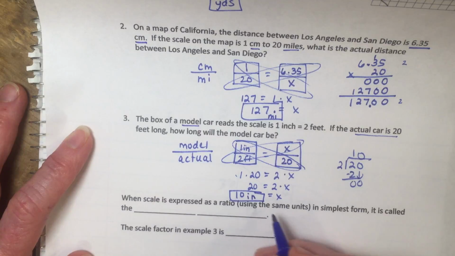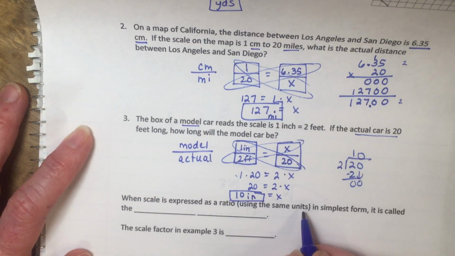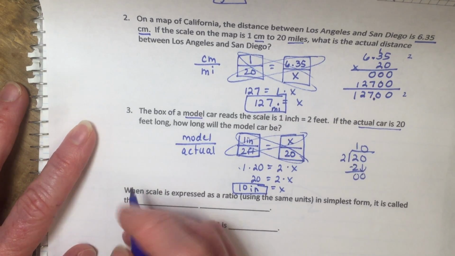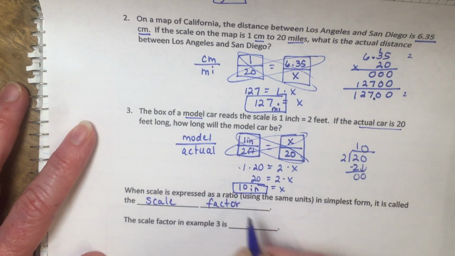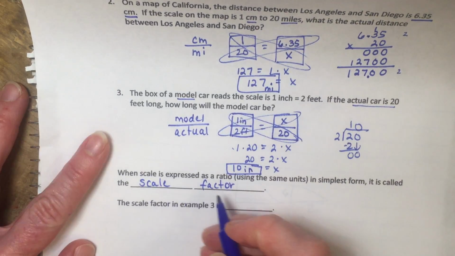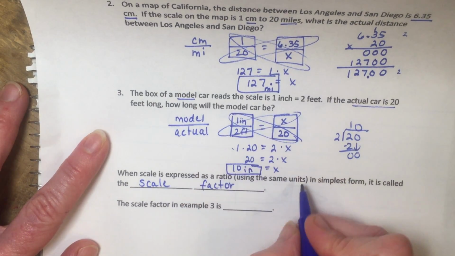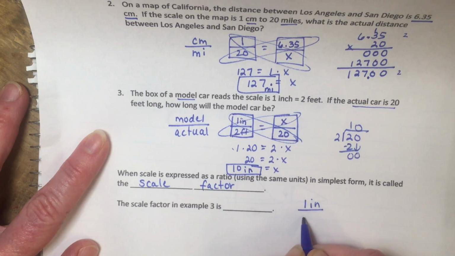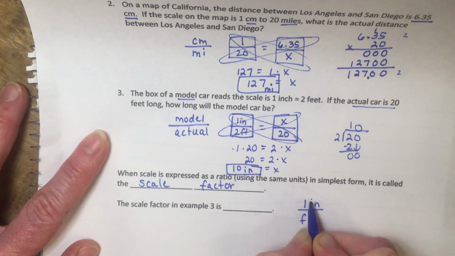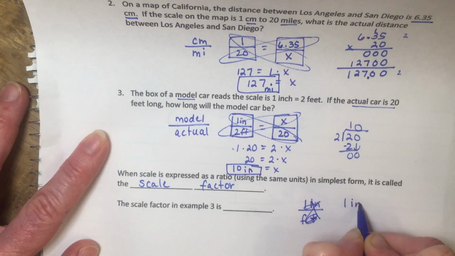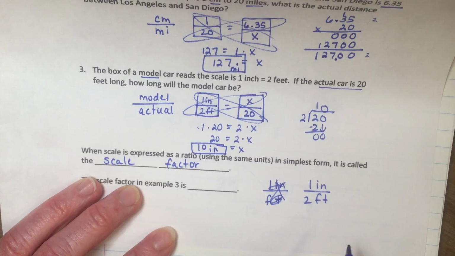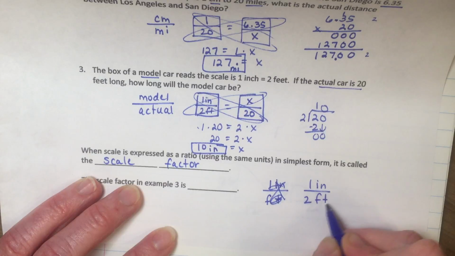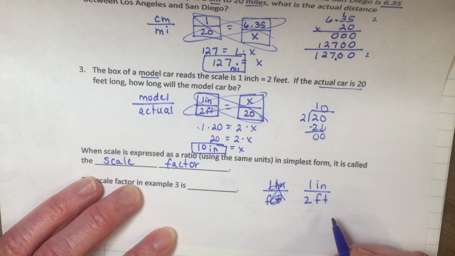So when scale is expressed as a ratio using the same units and in simplest form, it's called the scale factor. So if we go back to that last example, the scale factor in example 3, if we see what we started with, we really started with 1 inch over 2 feet. All right, so you can see that inches and feet are not in the same unit. So this is not scale factor. But I could make it scale factor if I change these and say that they are the same unit.